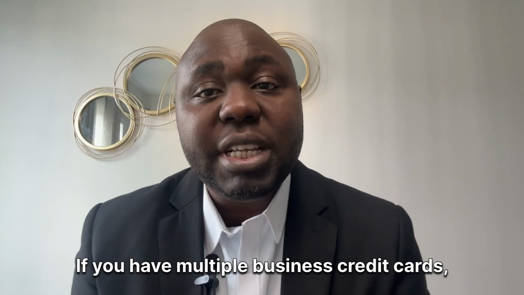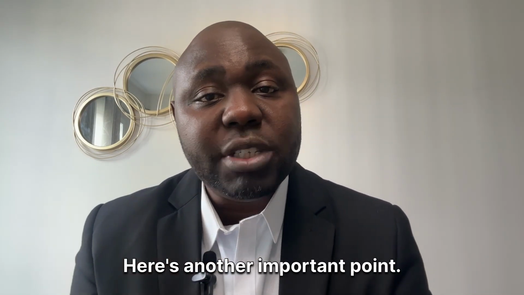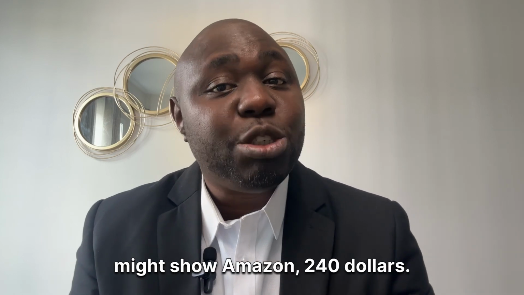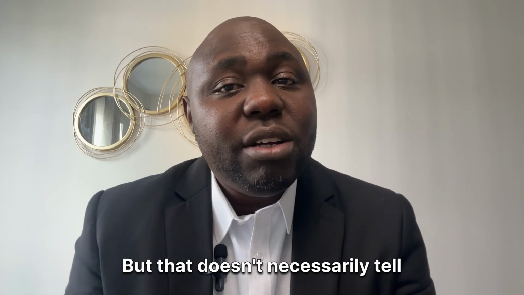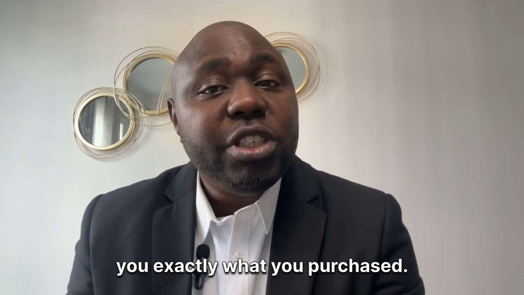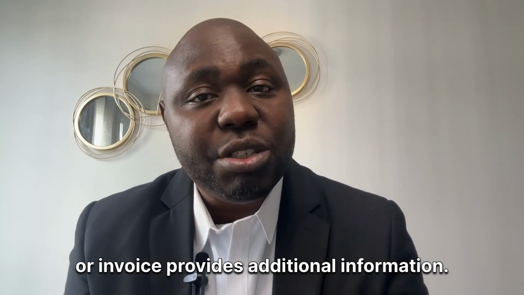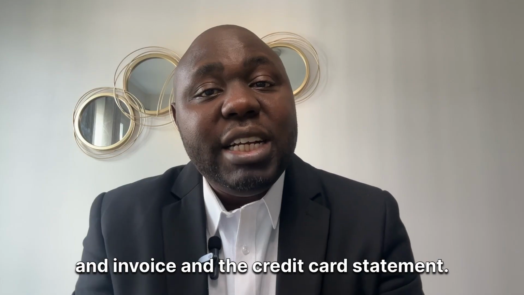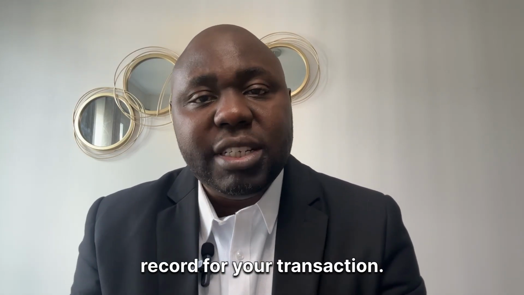If you have multiple business credit cards, create a folder for each one. Here's another important point. Your credit card statement is not the same thing as your receipts. For example, your credit card statement might show Amazon, $240, but that doesn't necessarily tell you exactly what you purchased. The detailed receipt or invoice provides additional information. So when possible, keep both the receipt and invoice and the credit card statement. This gives you a much stronger record for your transaction.